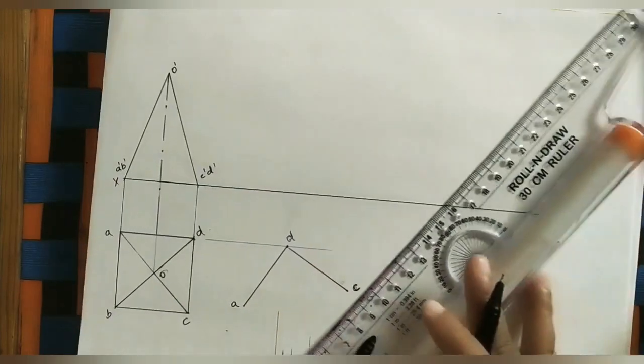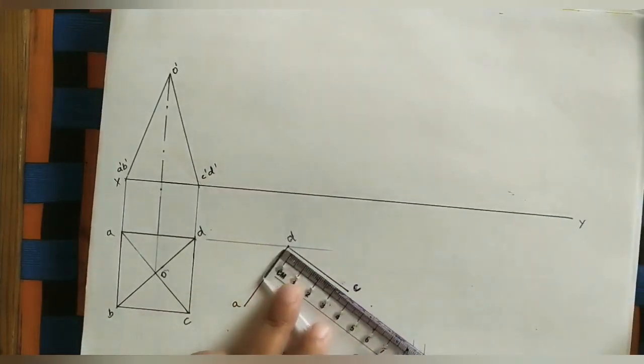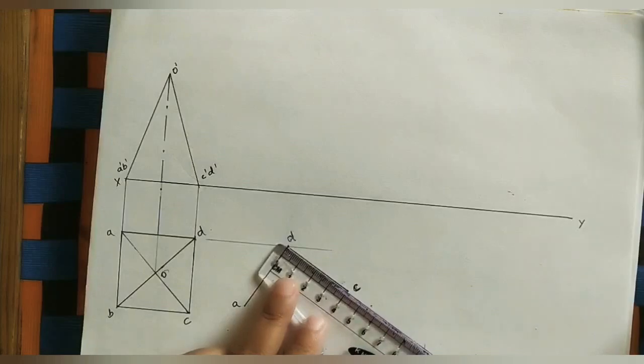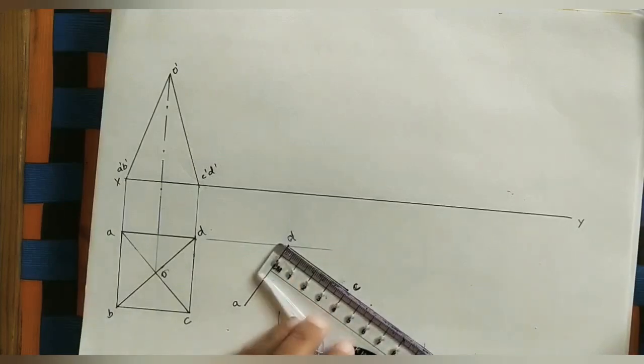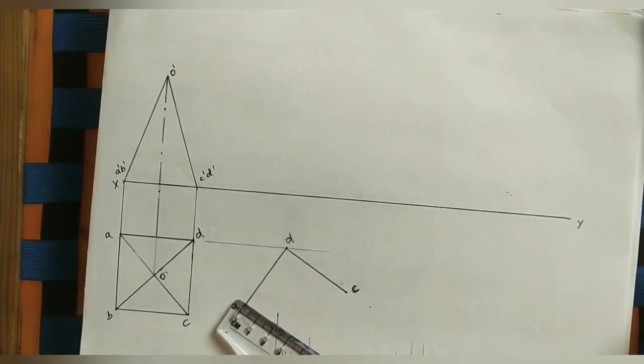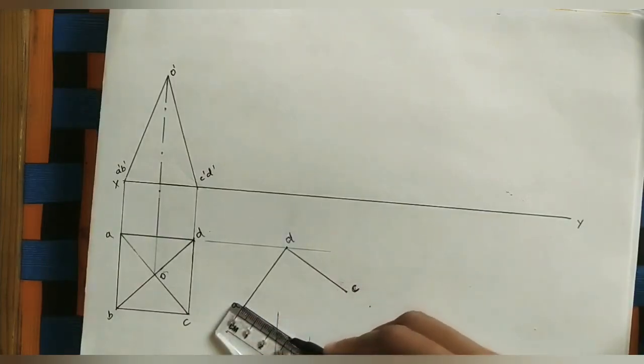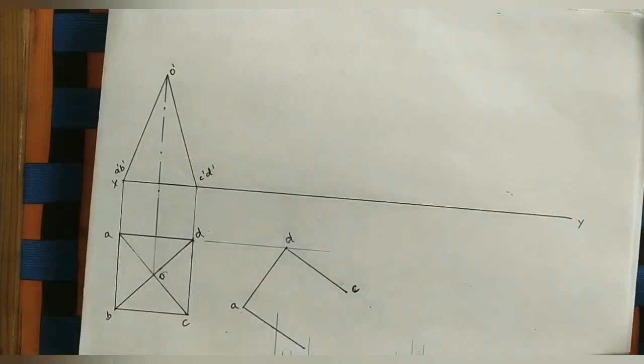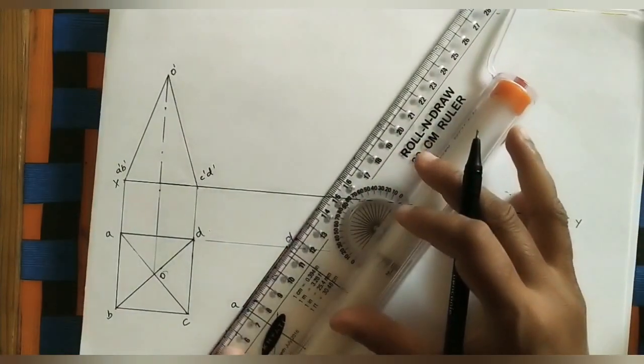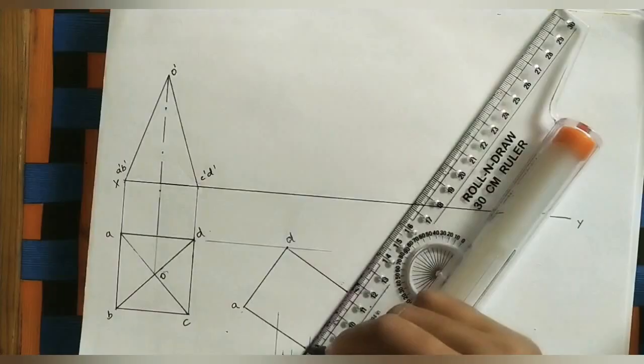Now complete this square. I will take this as the reference line of 4 centimeters. Now move the scale in the downward direction. Here draw one parallel line of 4 centimeters, and take this as the reference. Join these two ends.